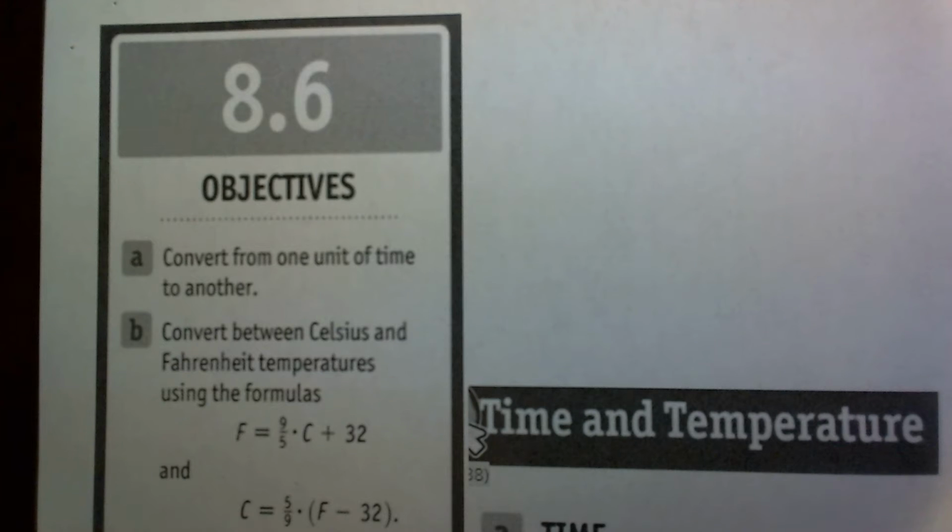In section 8.6, we are studying time and temperature, specifically to convert one unit of time to another, and to convert between Celsius and Fahrenheit temperatures using these two formulas. Degrees Fahrenheit equals 9/5 times degrees Celsius plus 32, and degrees Celsius equals 5/9 times (F minus 32).